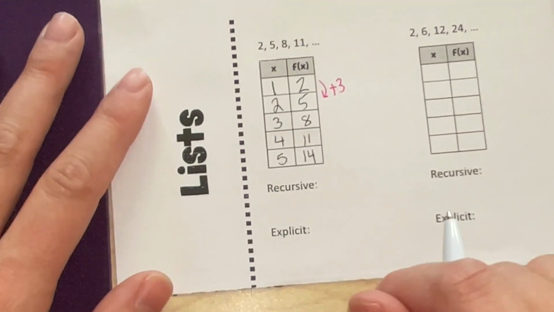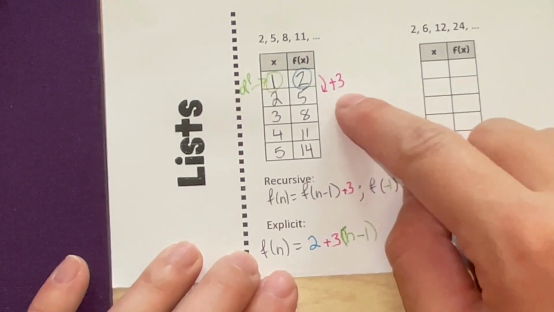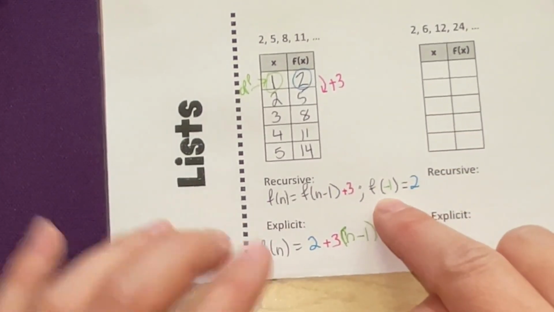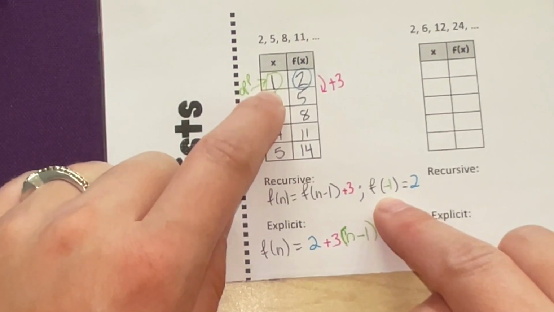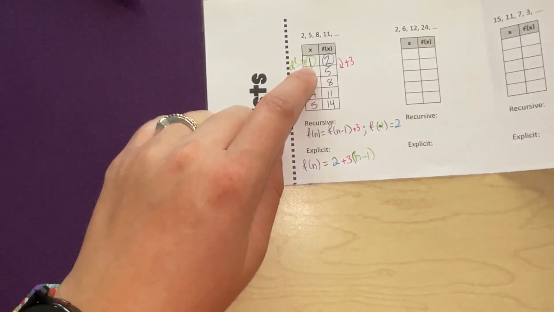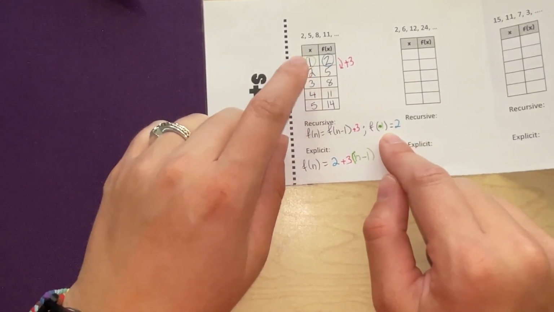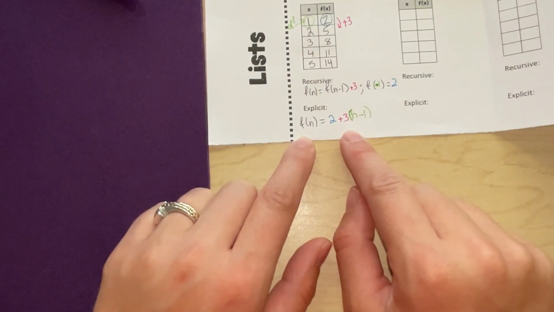So let's see what you got. All right, so hopefully you got f of n equals f of n minus 1 plus 3 for the recursive, given that you start with f of 1 equals 2, right? We don't do the opposite with recursive. The opposite occurs when we talk about the explicit.